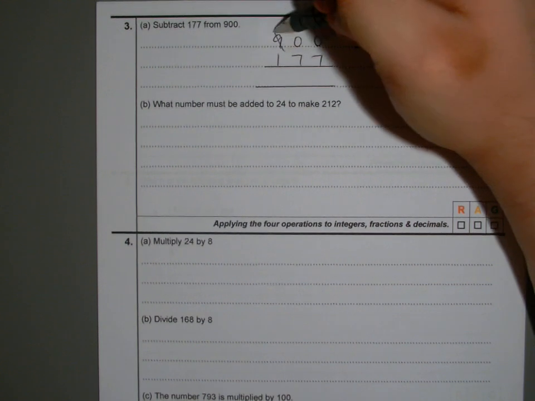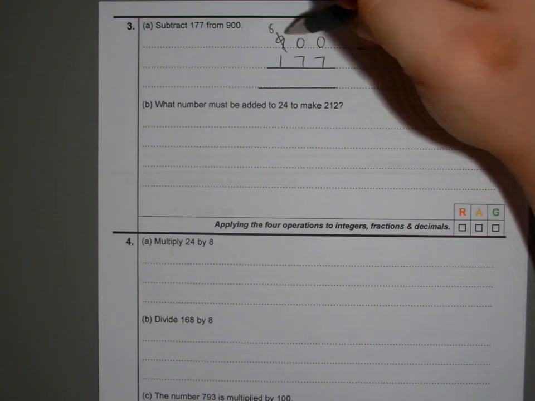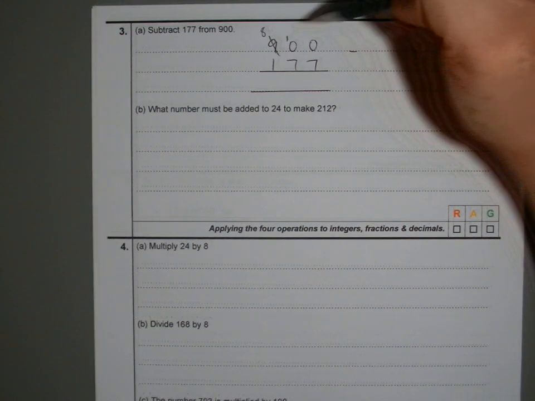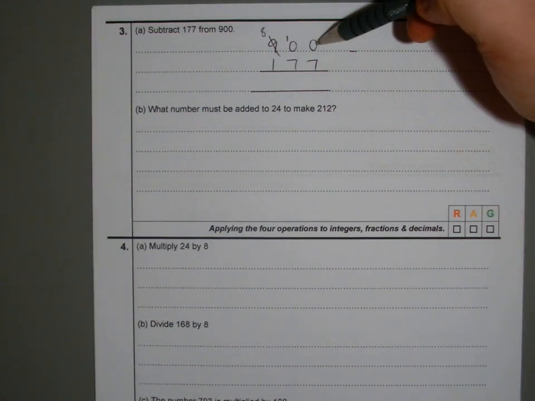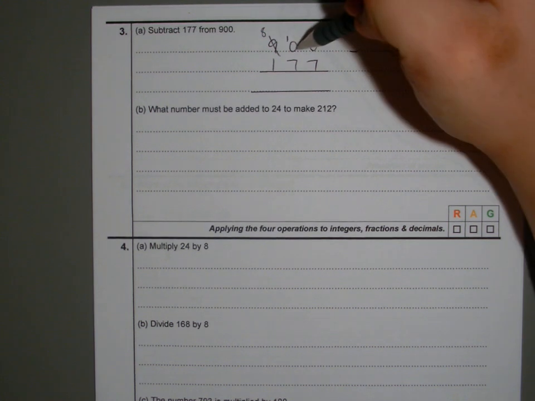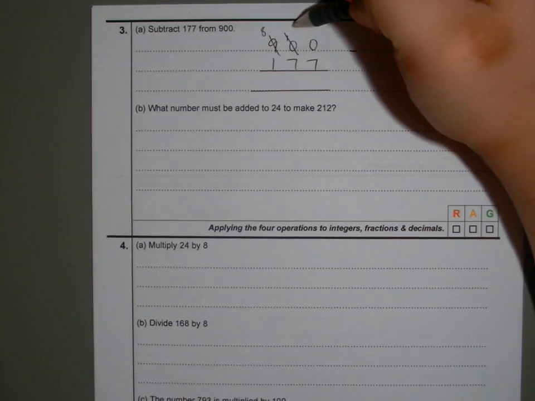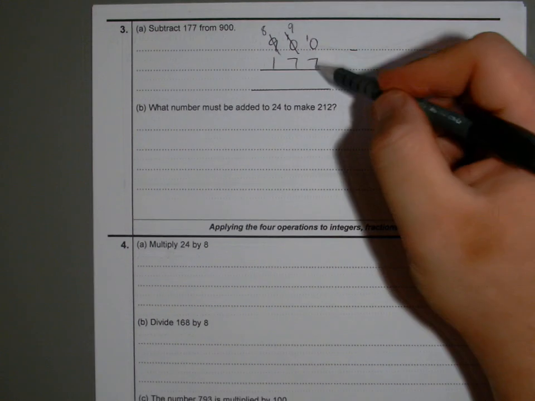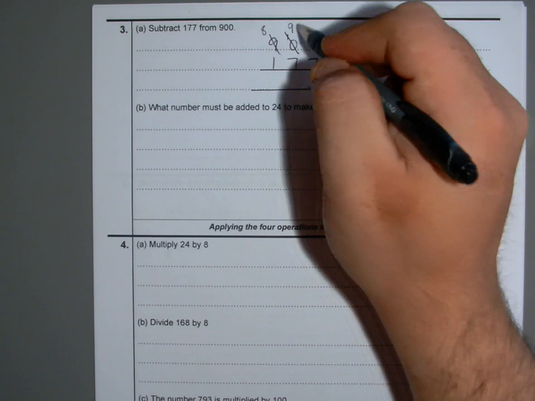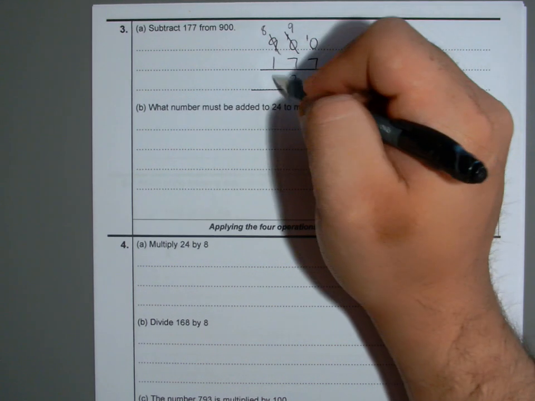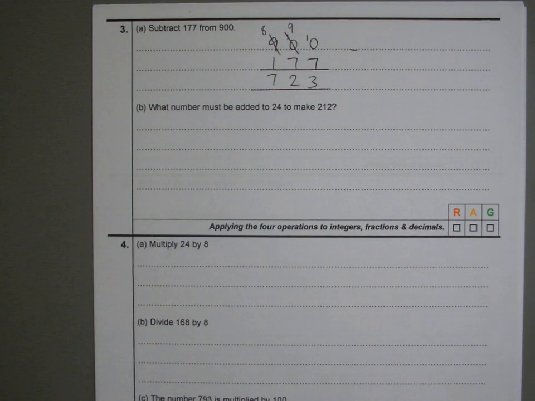We borrow from the 9, it becomes an 8. So I'm borrowing 1 from there. The 1 that I borrow, I'm going to place here. Now if we go back to the start, remember I needed to borrow, and I can borrow from here now. If I borrow from here, that 10 becomes a 9, and the 1 I borrow will go here. So 10 take away 7 is 3, 9 take away 7 is 2, and then 8 take away 1 is 7. So 723.